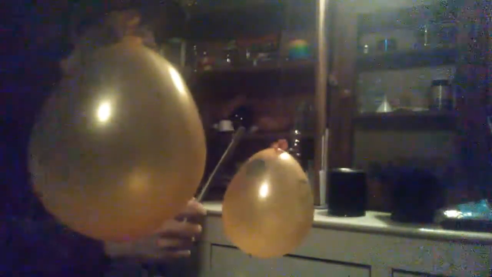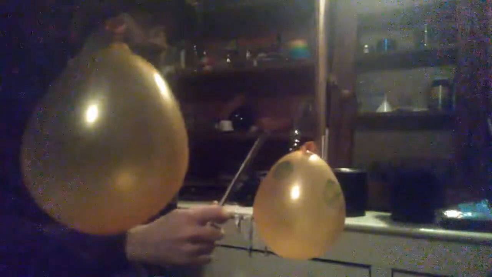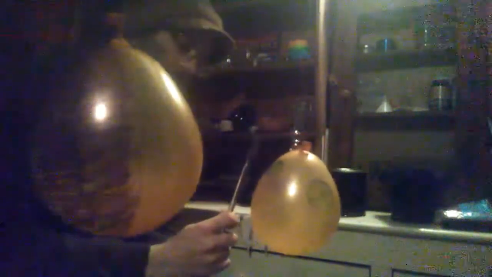That's the static electricity buildup in it. Yeah, that thing is locked in. And this one will still want to come towards it a little bit. That's getting more locked in. Still wants to really come towards it though. It's getting there.